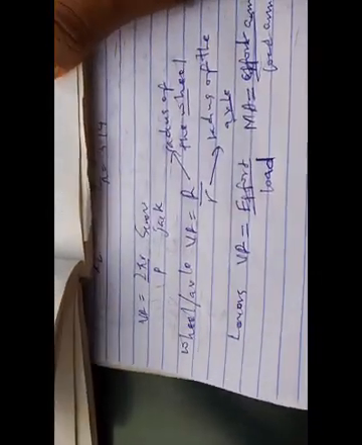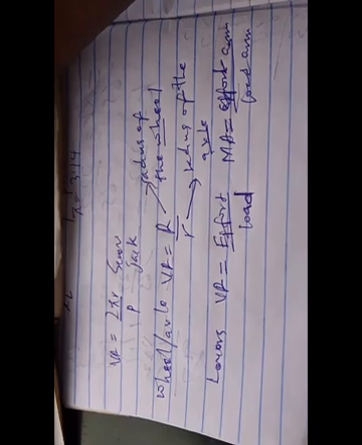So we have the velocity ratio of the screw jack, which is 2 pi r over p. The velocity ratio of the wheel and axle is big R over small r, where big R represents the radius of the wheel, while small r represents the radius of the axle. While for the levers, we have the velocity ratio as effort over load, while the mechanical advantage is the effort arm over the load arm.